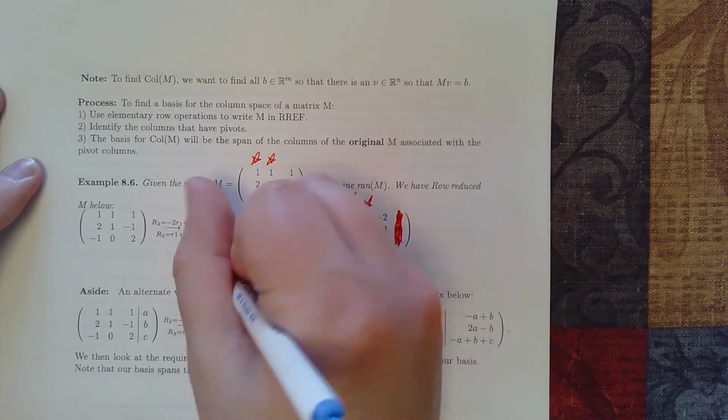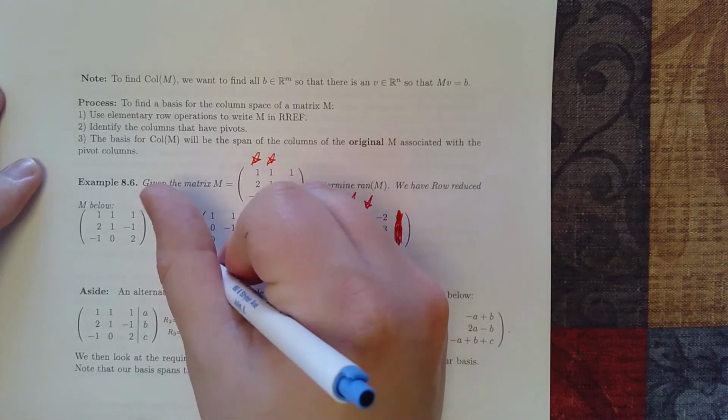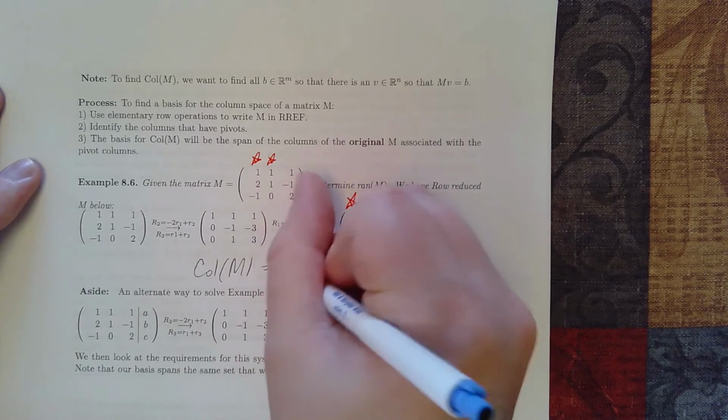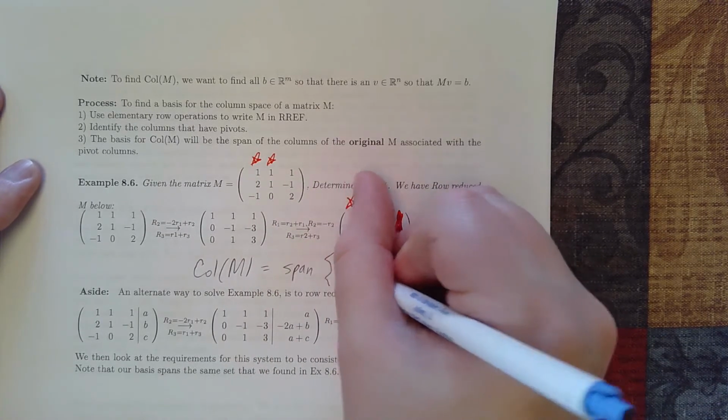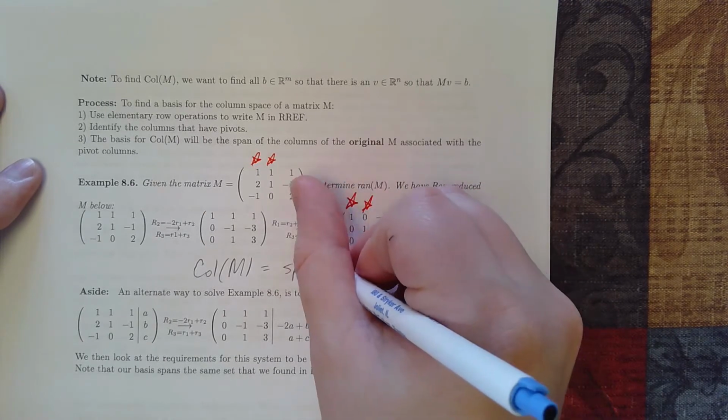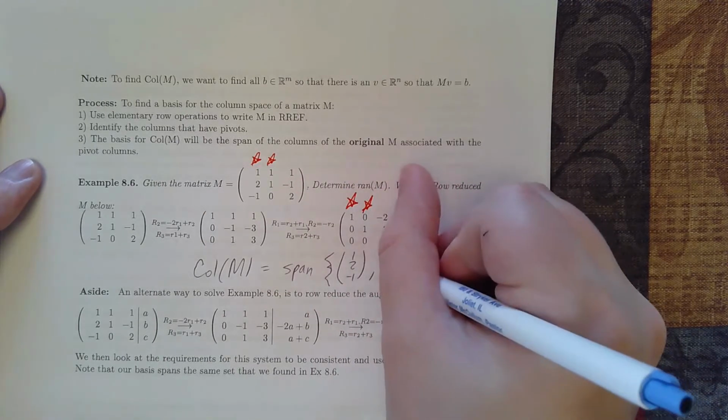So our column space for this matrix is going to be the span of (1, 2, -1) and (1, 1, 0).